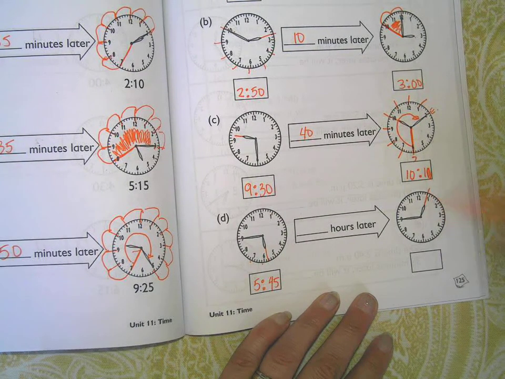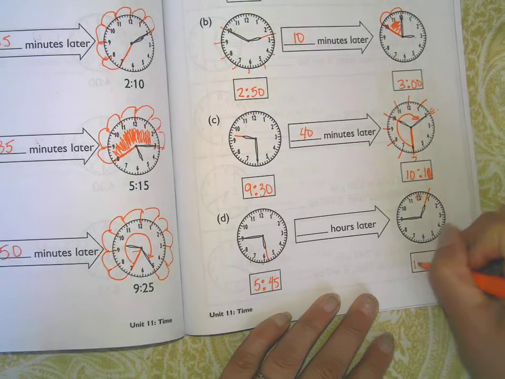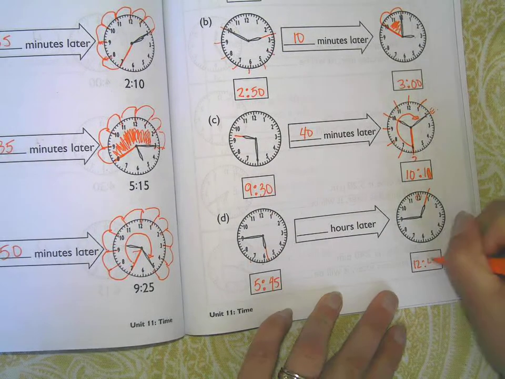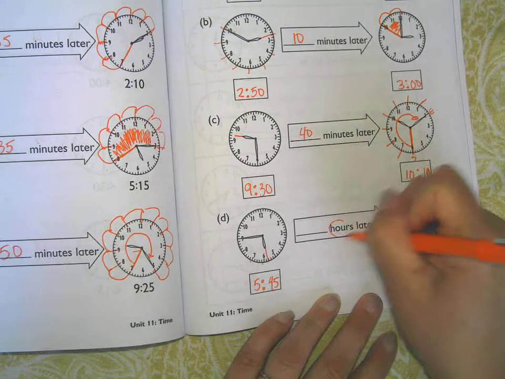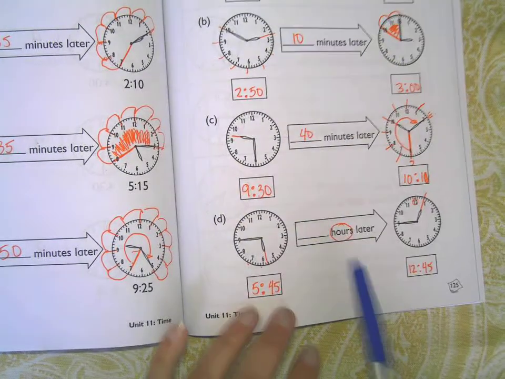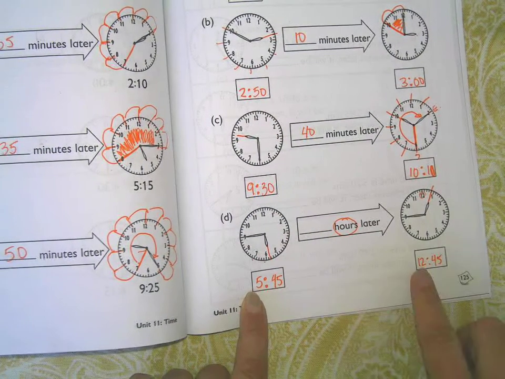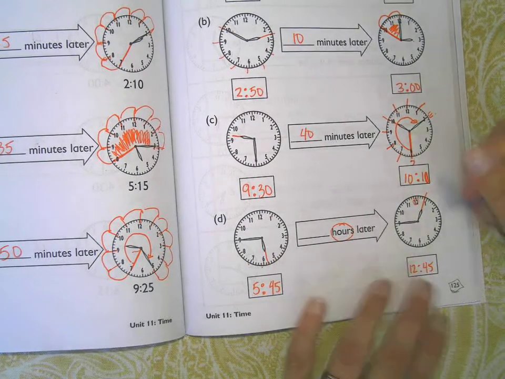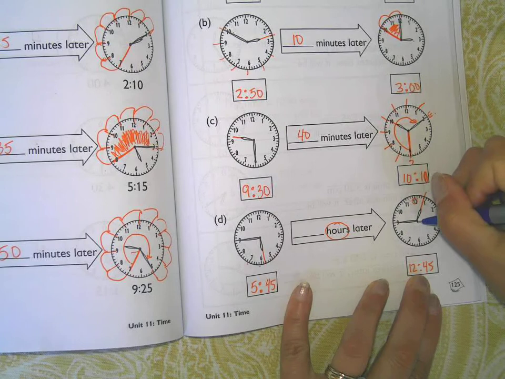Okay, so let's look here. All right, it's in between, not pointing at the 1 just yet. So 12 wins. And same here. So say that, same minutes. This time, though, we have hours. That's the big difference. So we're not counting the minutes this time. We're counting the hours. Be careful. Don't get tricked. They want to know how many hours from 5 to 12. So I'm going to put the hour on this time.